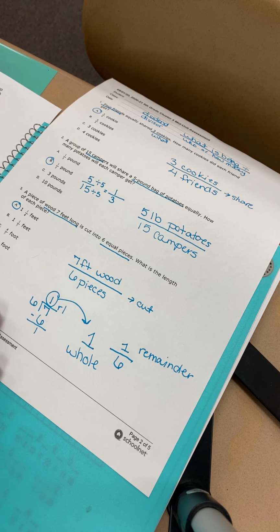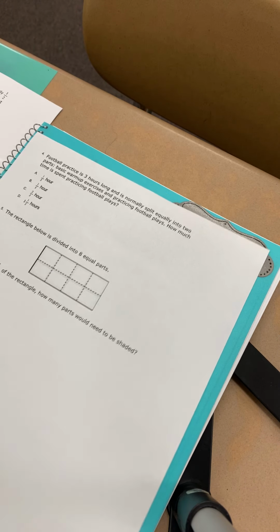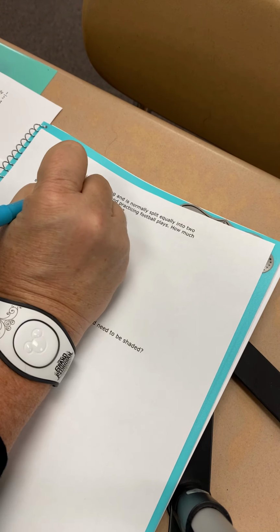All right, let's look at the next one. Number 4. Number 4 says, football practice is 3 hours long and is normally split equally into 2 parts: basic warm-up exercises and practicing football plays. How much time is spent practicing football plays? So we have 3 hours.